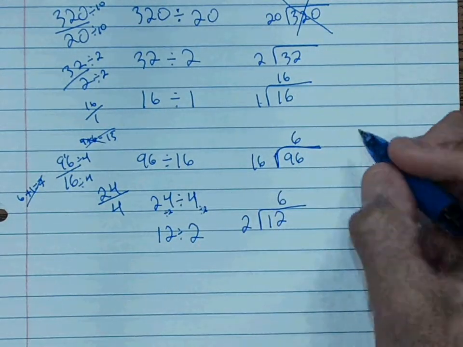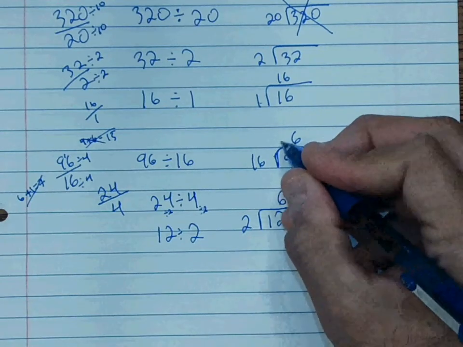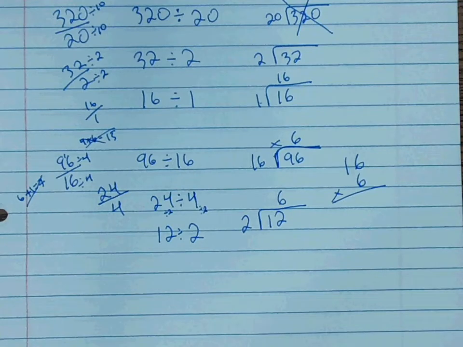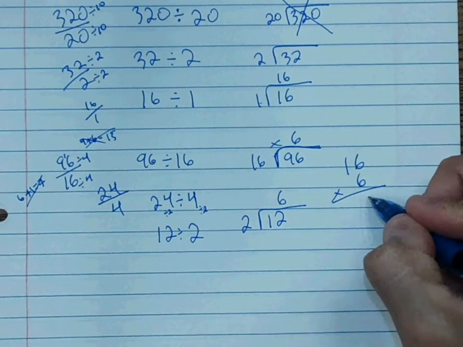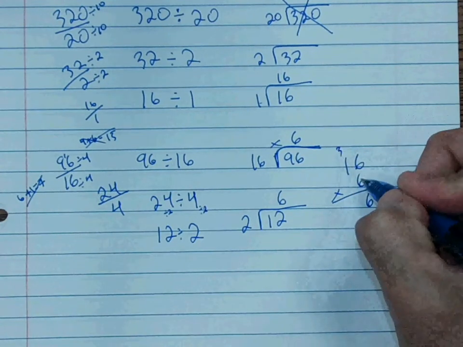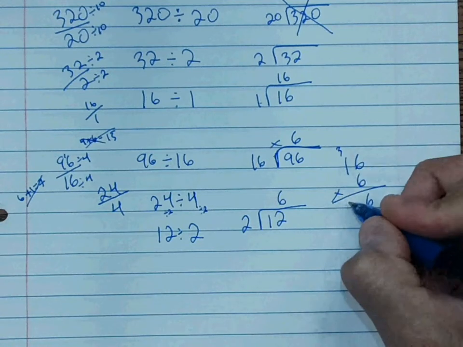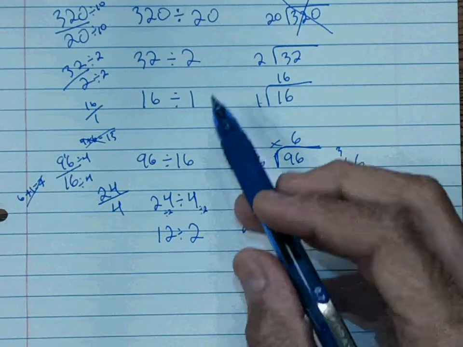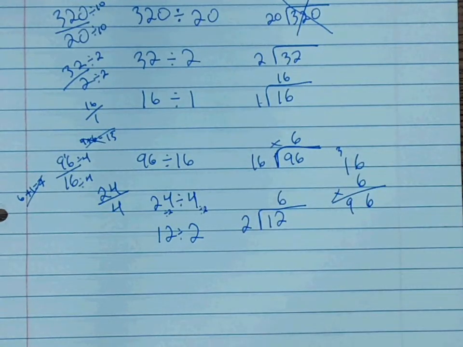And if you feel like you need to multiply them out to check your work, do that. It's always good to check your work. Alright, 6 times 6 is 36. 6 times 1 is 6, plus 3, 96. So that checks out. Again, we're looking for a common factor. Not all division problems are going to have a common factor, so don't think you can always use this strategy, but it's a good way to start off.